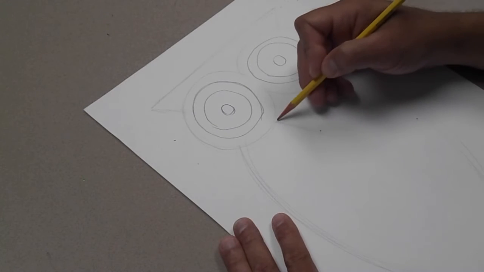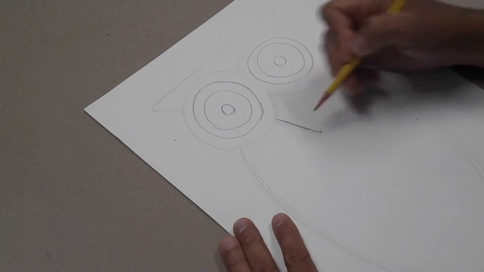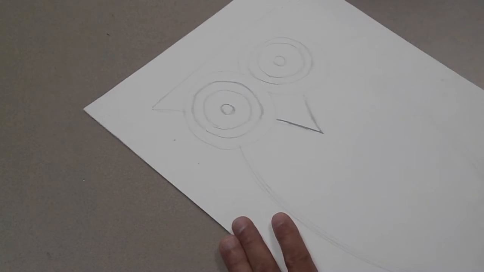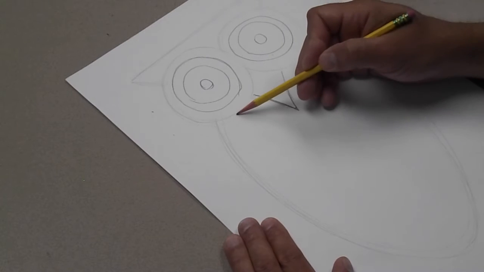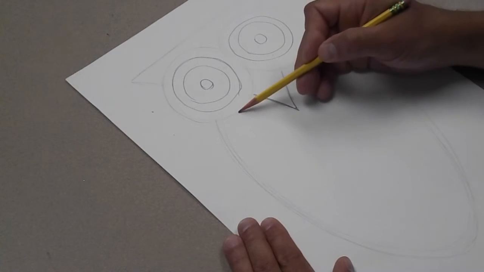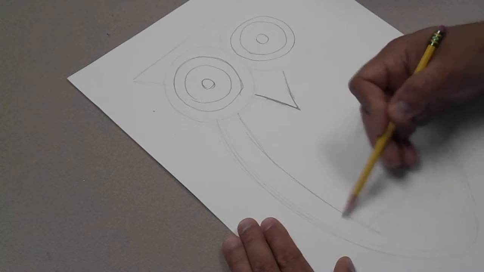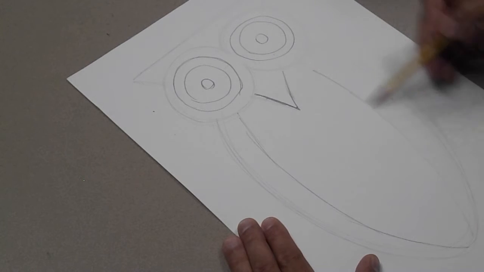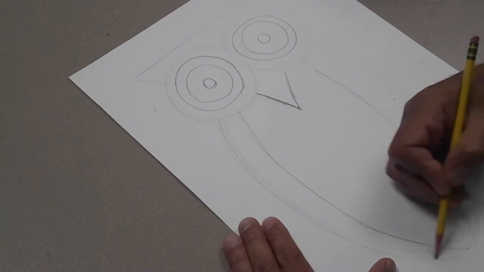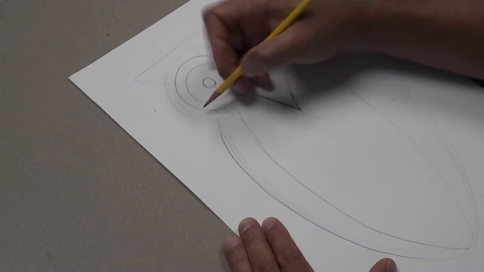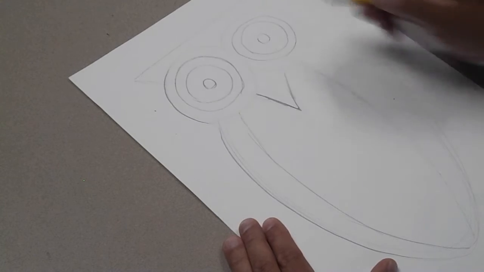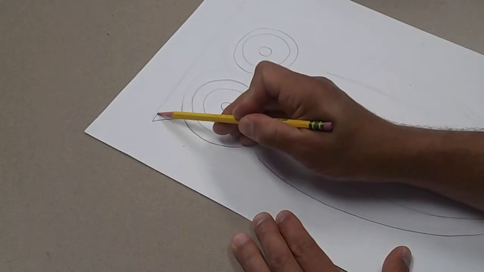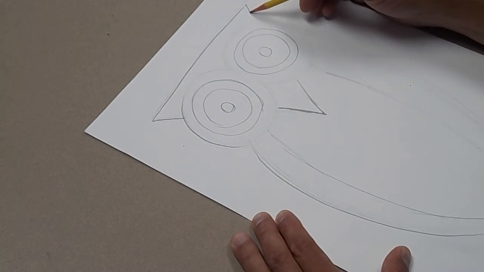And then this, I can darken this, what's going to be the beak. So that really shows up. And then I'm going to put a couple of lines here. It kind of follows the curve of the big oval. Come down like that, and comes down like that. There. So now I could take some time and darken these lines so that you can really see my outline of my shape, my owl.